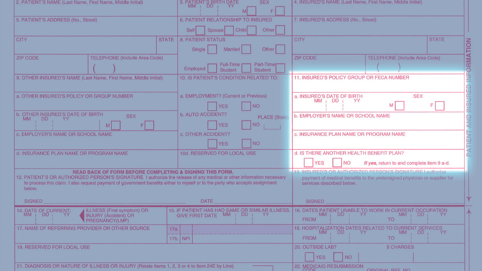Field 11A, insured's date of birth and sex, is the same information as is populated in Field 3 and therefore can be left blank here. Field 11B asks for the employer's name or school name and also can be left blank. 11C, insurance plan name or program name, is optional and can be left blank as well.